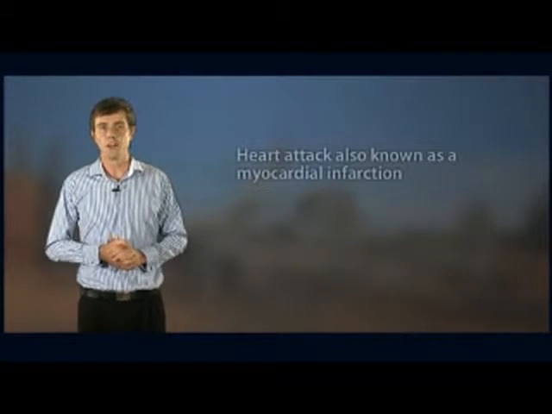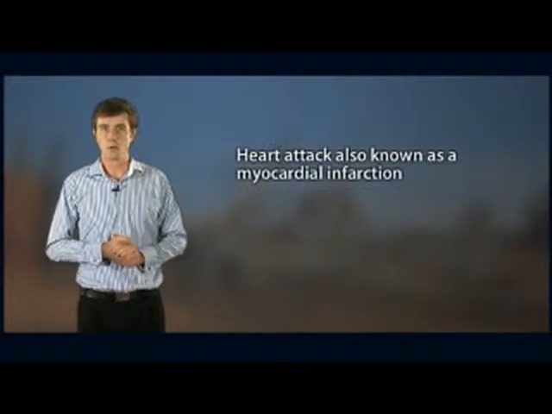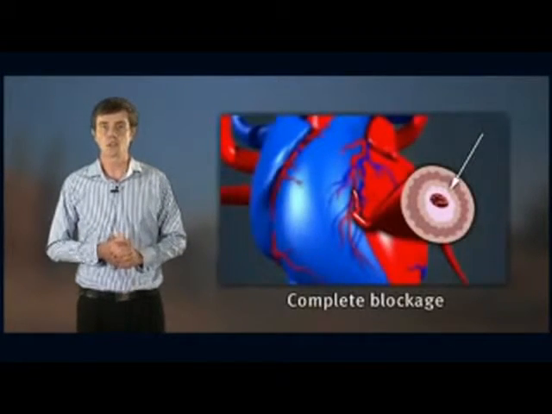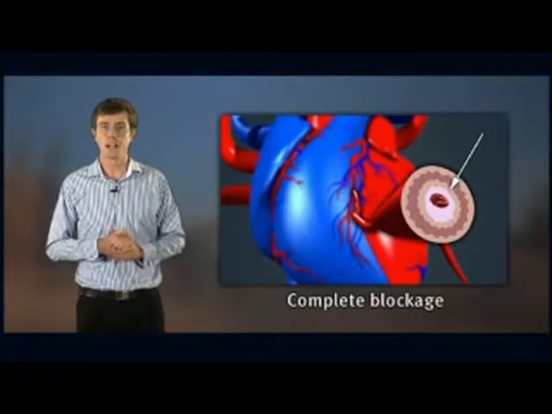It is also important to understand that angina can lead to a heart attack, and that the signs and symptoms are the same. All instances of angina should therefore be suspected and treated as a heart attack. You've probably heard the term heart attack before, but what does it really mean? Heart attack, also known as an acute myocardial infarction, is caused by a complete blockage of a coronary artery.